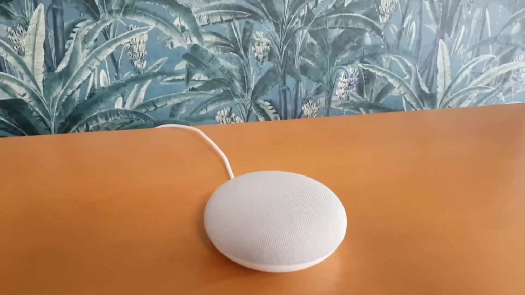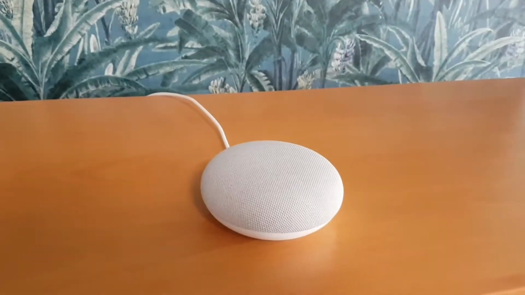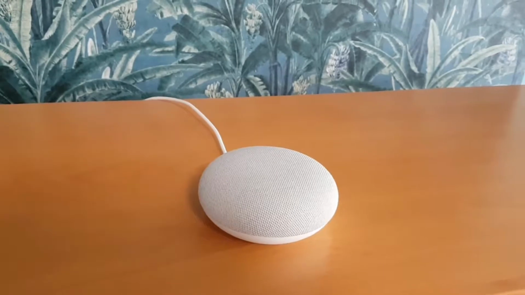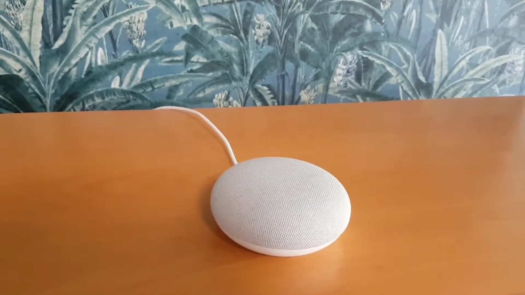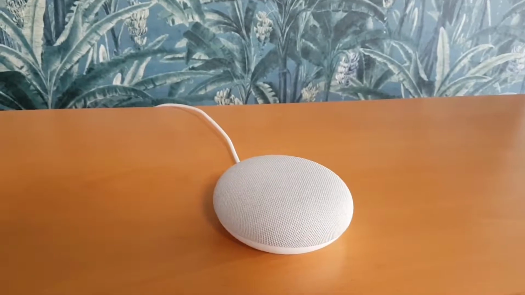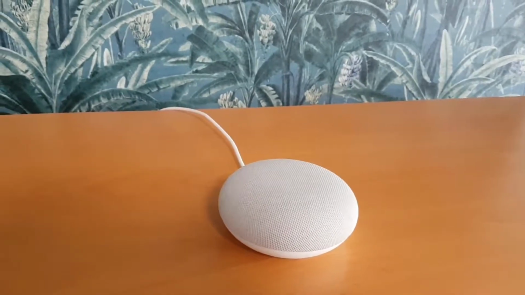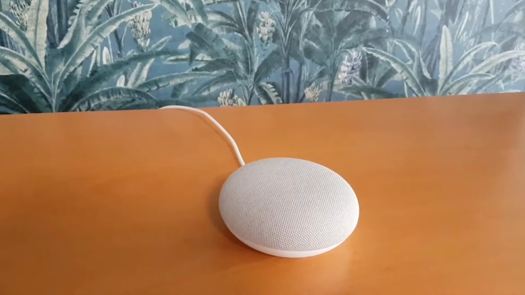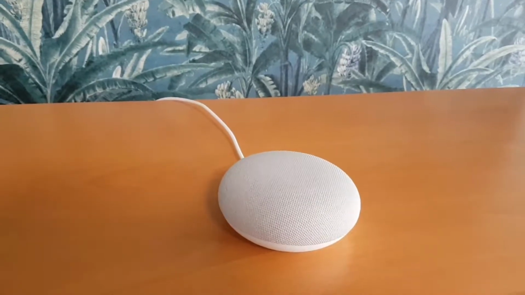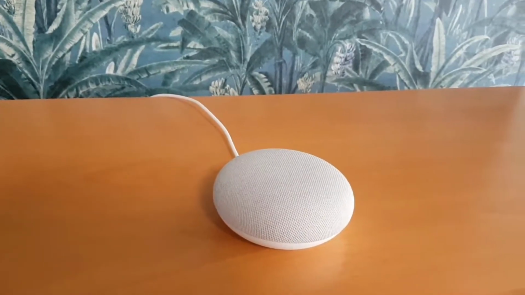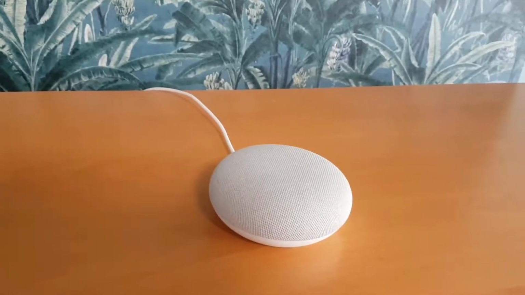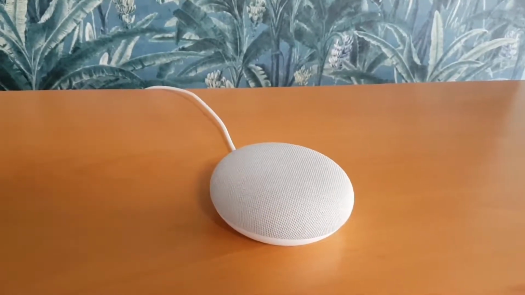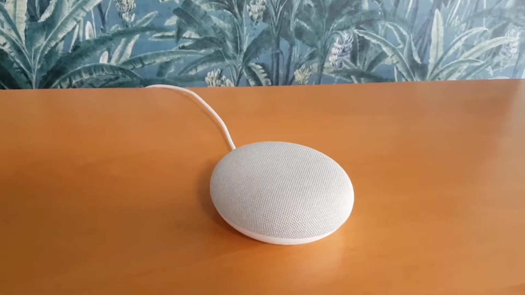Today I want to show you how to use a shopping list in Google Assistant. Maybe you saw my first videos where I had an old coconut and I wasn't able to crack it. So now I decided to buy a new fresh coconut. So now I will add it to my shopping list.